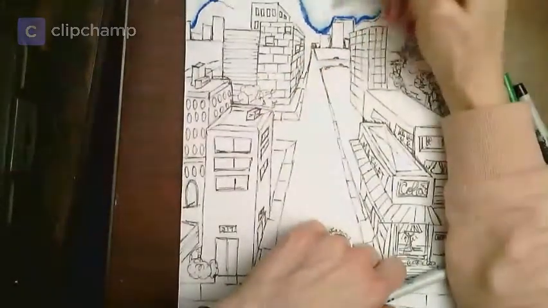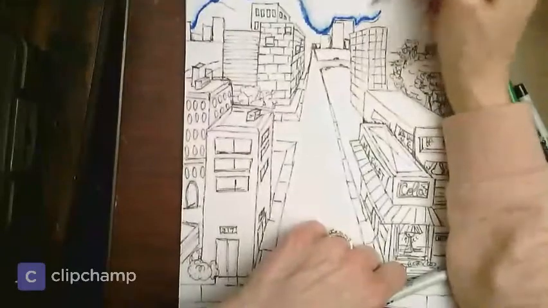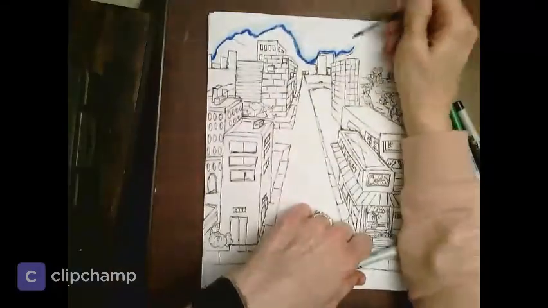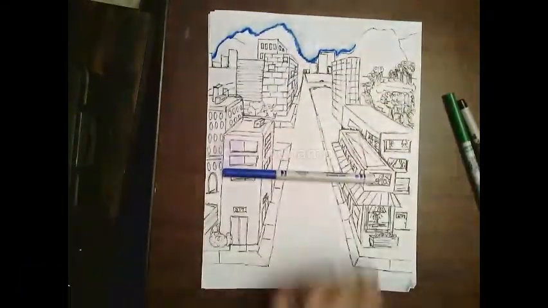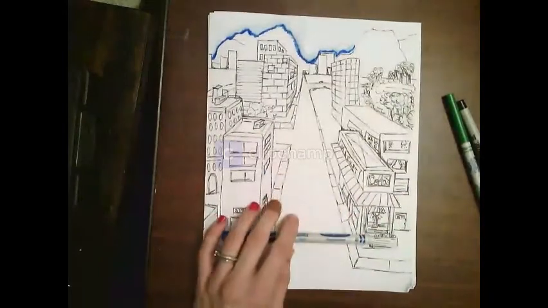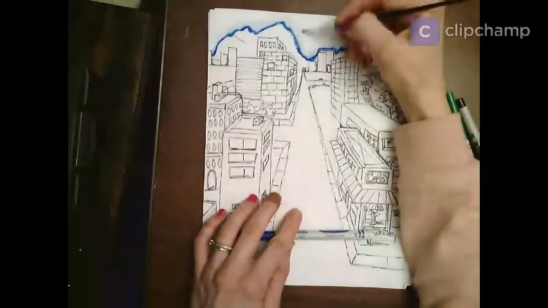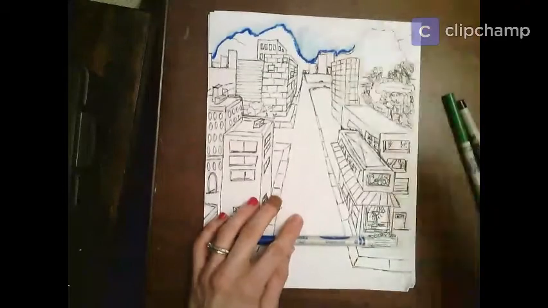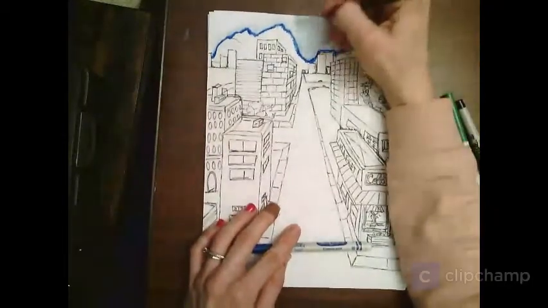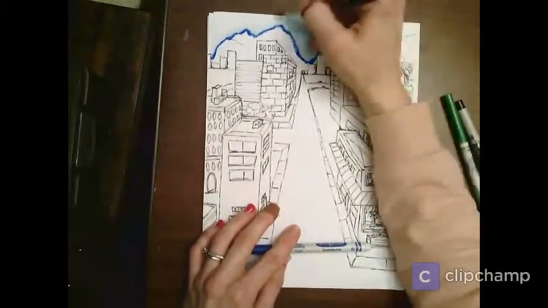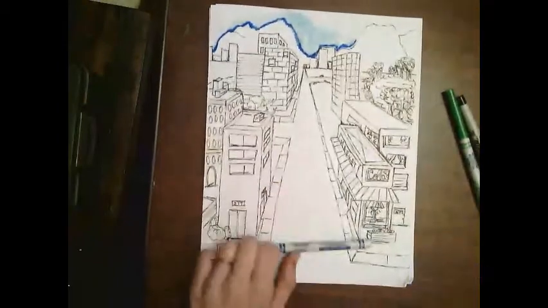So as this is bleeding, it's not reaching the edge of my line, okay? So I can come and continue to spread this up if I want, or I can just leave it like an outline. If I have watercolors, which I do right here beside me, I can actually then take my watercolor and blend it into my marker, and that's also a different effect, okay?